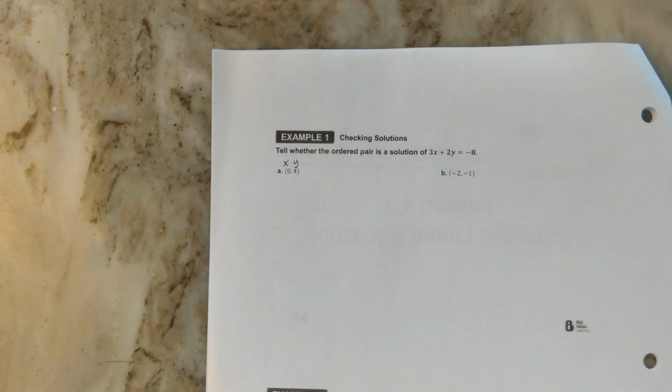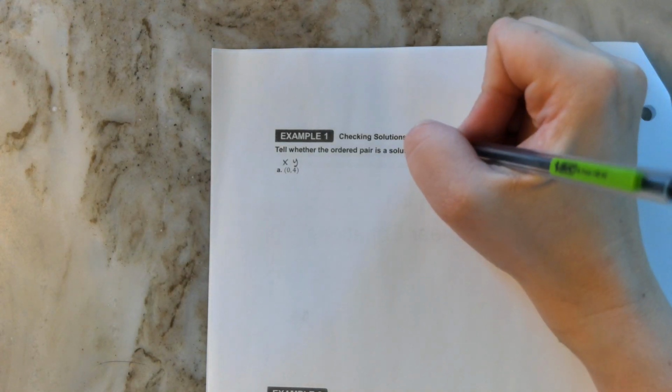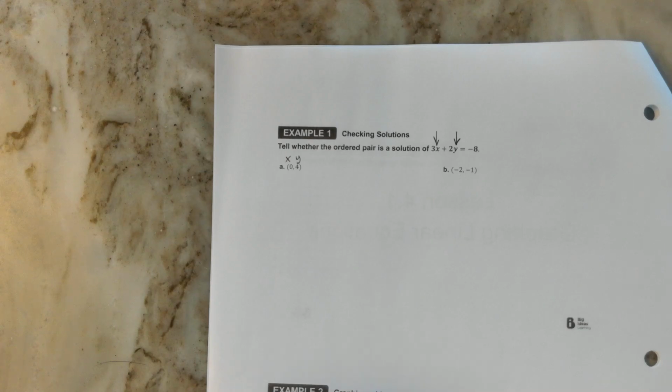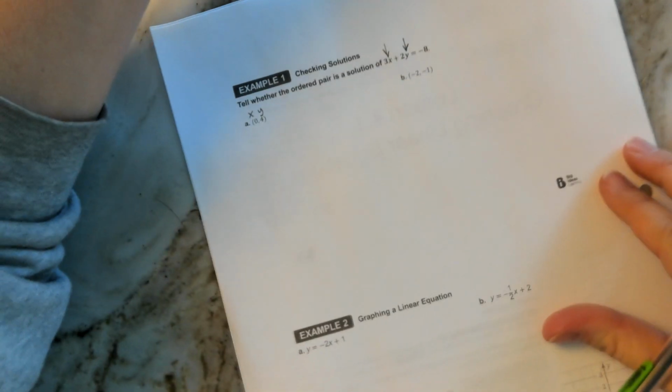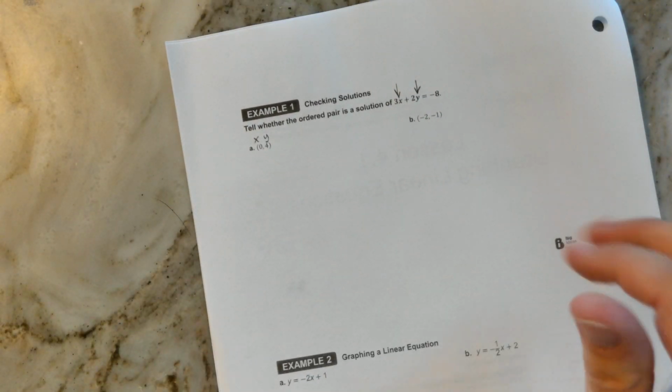Sorry if it gets a little blurry here, it'll go in and out. I can't figure out how to make it just be. I'm moving it, see if that helps.